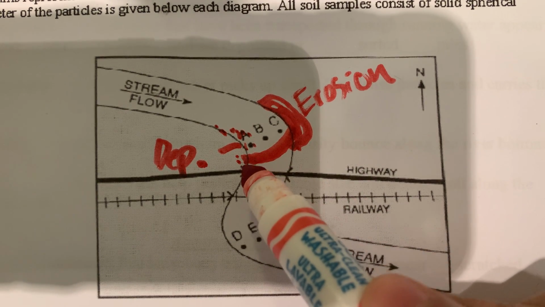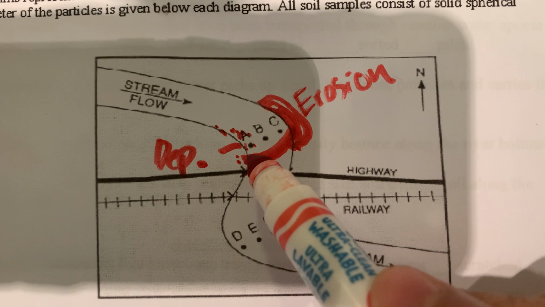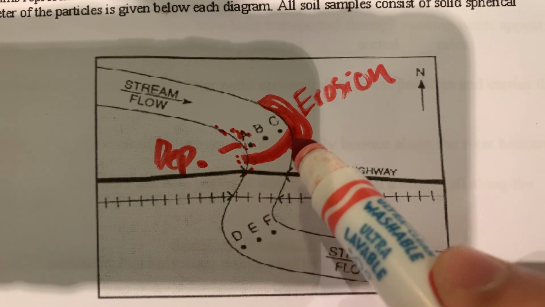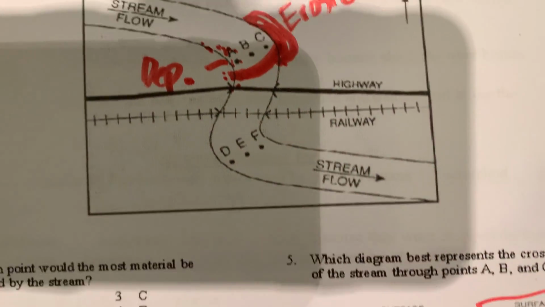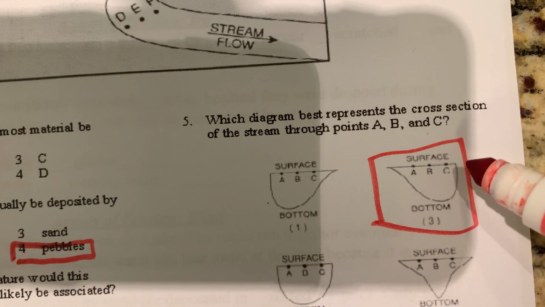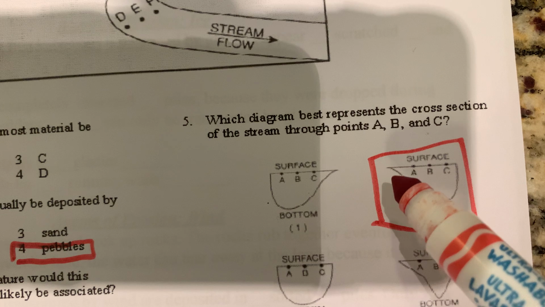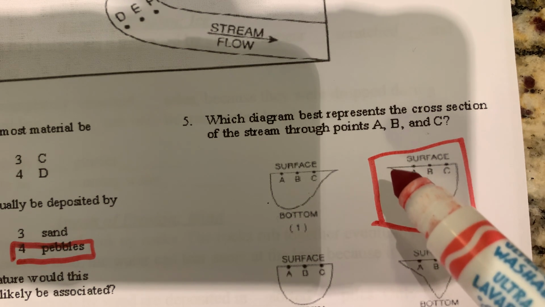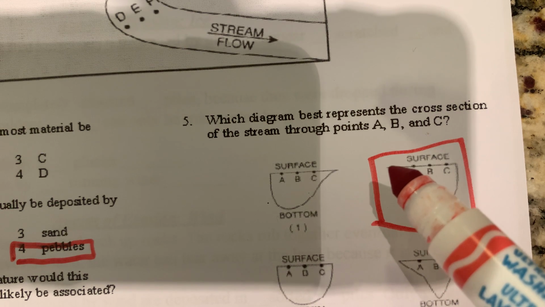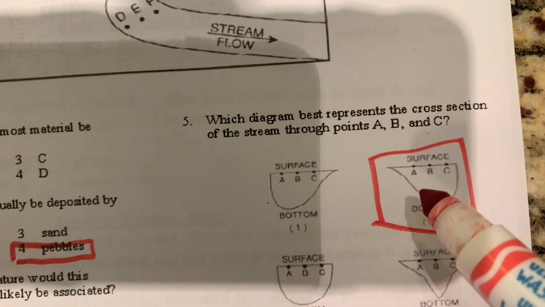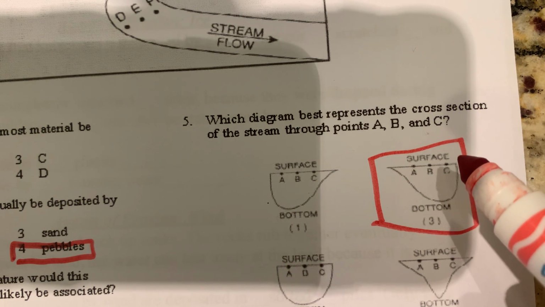So since, sorry I drew so much over this, there's more deposition here on this side by A, and there's more erosion here on this side by C, what you end up getting is a cliff-like feature on the C side and more of a sand or beach, where you could walk up to it easier, on the A side. So you need to just make sure that the deposition side has this kind of slope, and the erosion side is much steeper.